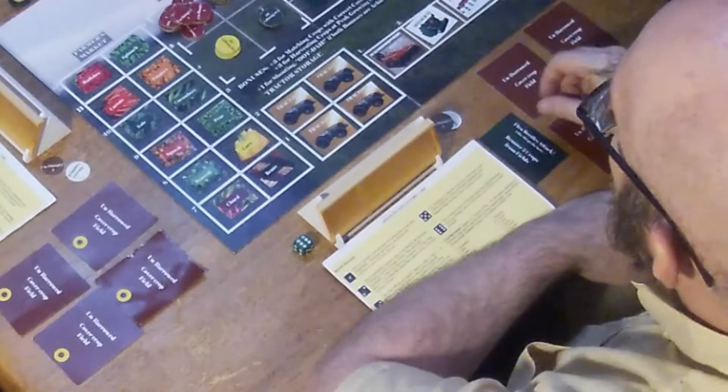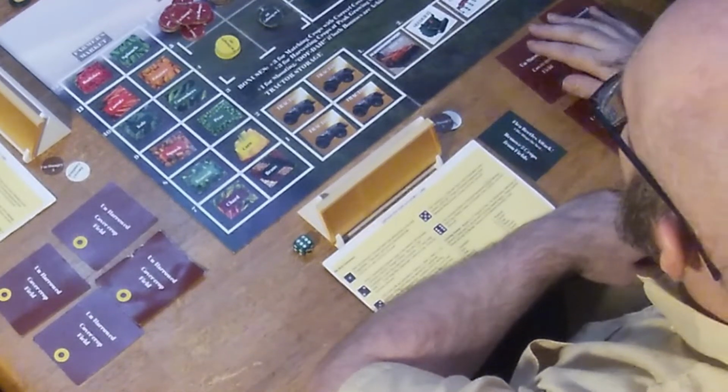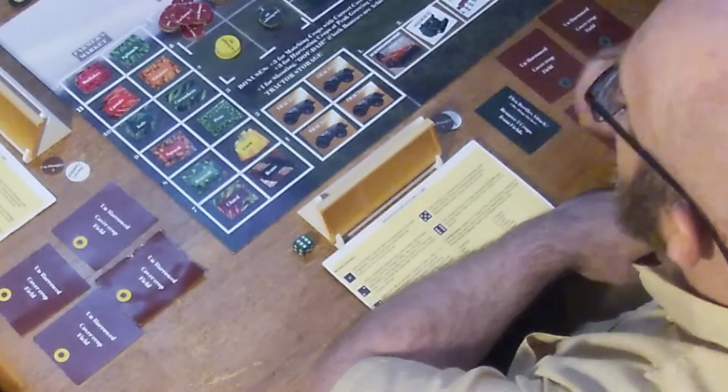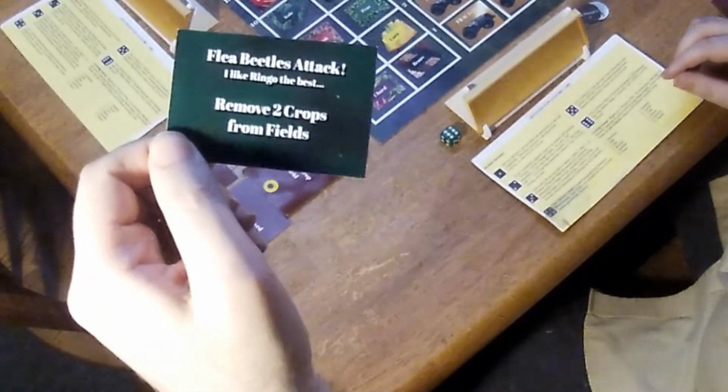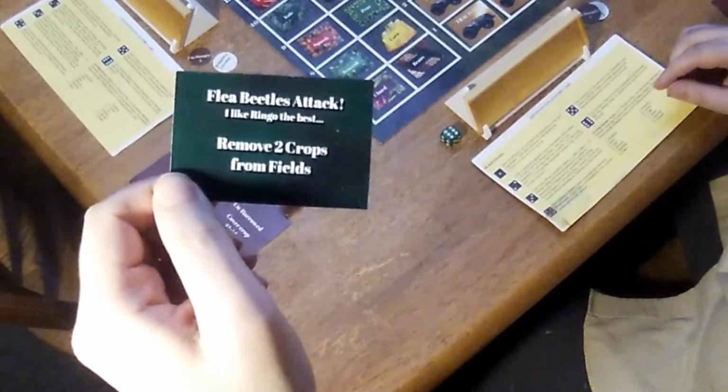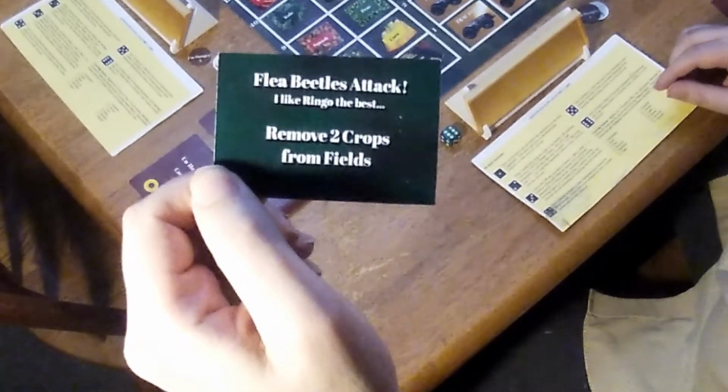Basically what she does is, if you have a card that's no longer hidden, it's active, but it's available to view, then a witch can cast a trick or treat spell on it. And what that does is it takes the card. Let's say in this case it's Flea Beetle's attack. It's an old standby, and it says remove 2 crops from the field.